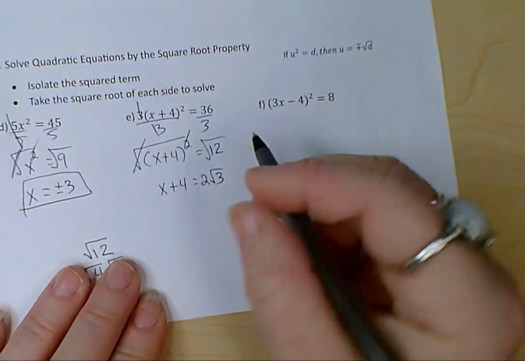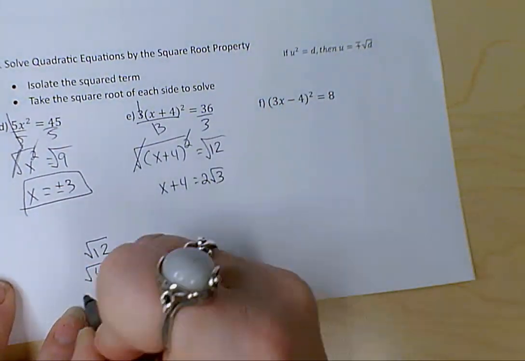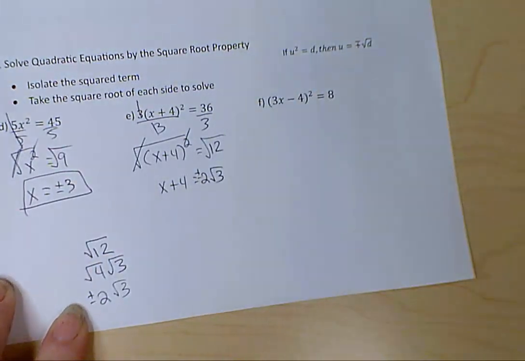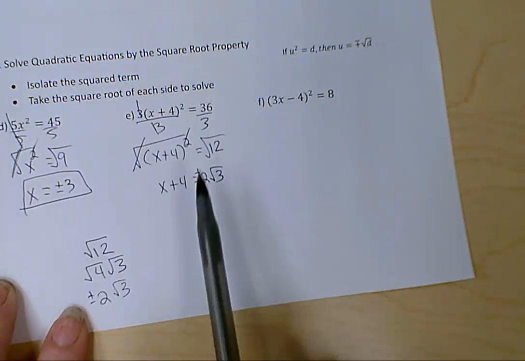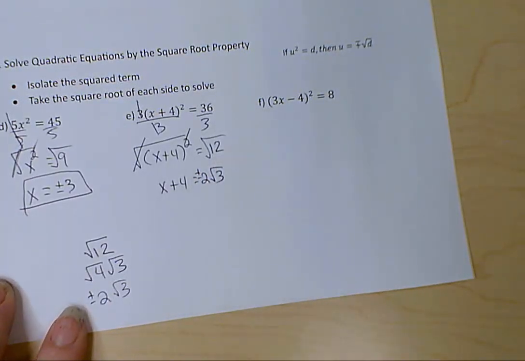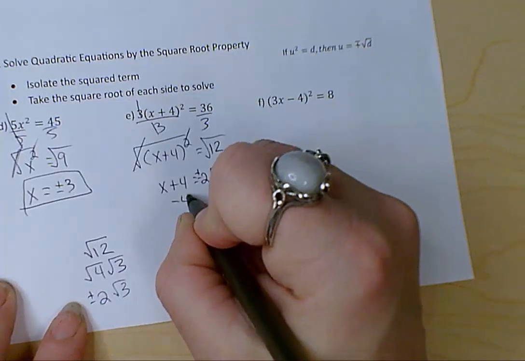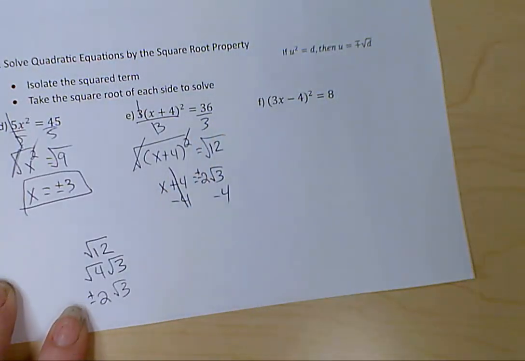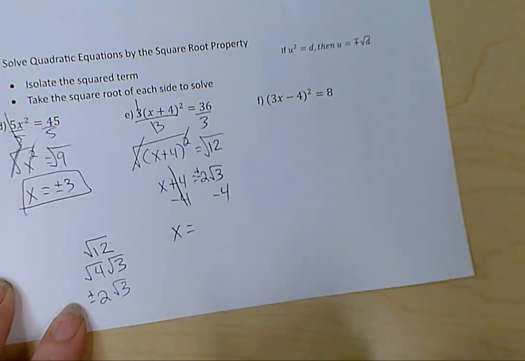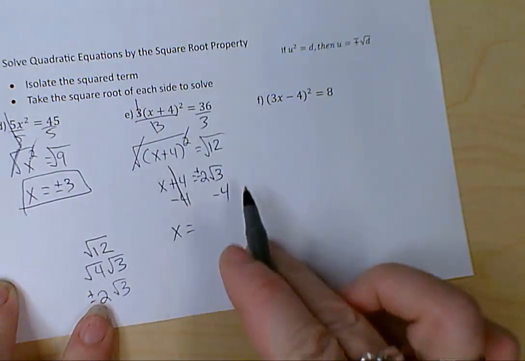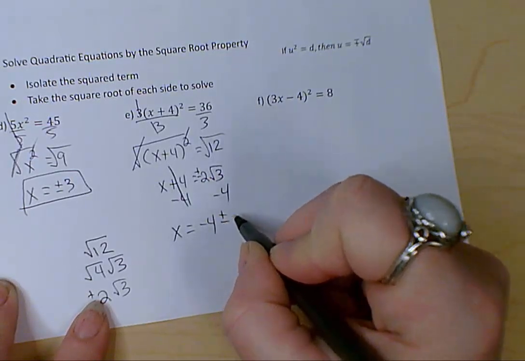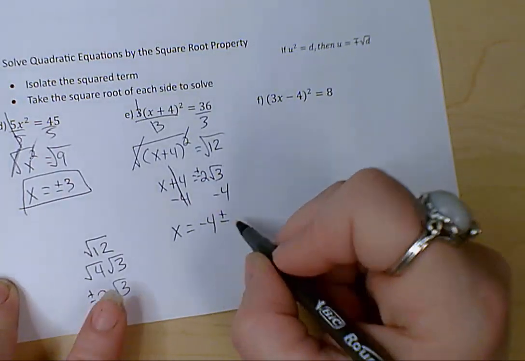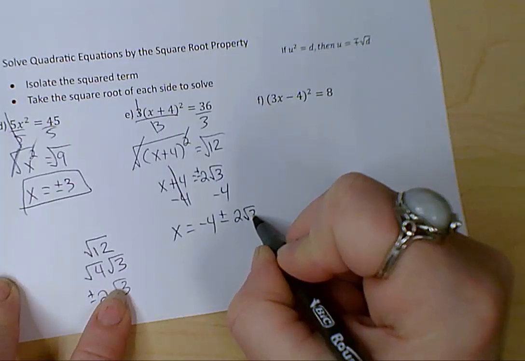Last step here, well, actually, anytime we do take a square root, we do need to put a plus or minus in front of it. Remember, it's the positive and negative representation. So this would be a plus or minus 2 square roots of 3. Otherwise, last step is going to be to subtract that 4 on each side to get x by itself. X is equal to, proper form here, drop down your number first, radical behind it. So negative 4 plus or minus 2 square roots of 3.